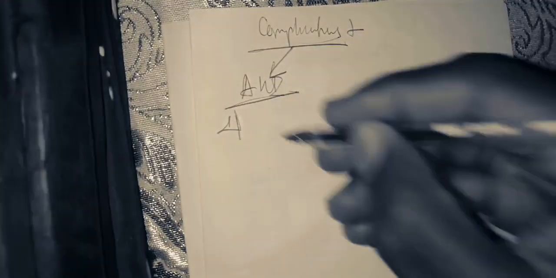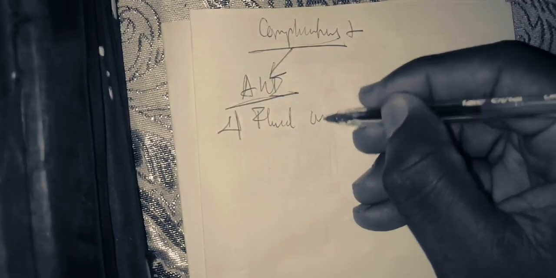Now, after evaluating for all those elements, you need to visualize that you have also complications. You have complications of acute kidney injury and chronic kidney disease. So we first start with the complications of acute kidney injury. The first one is fluid overload.